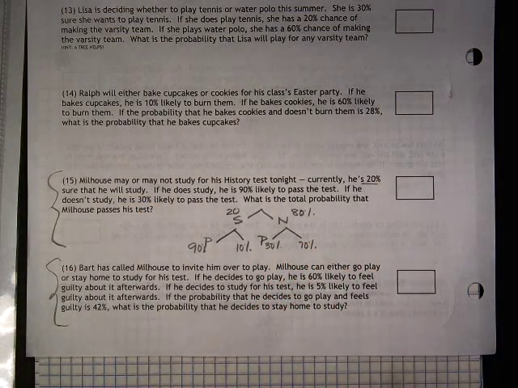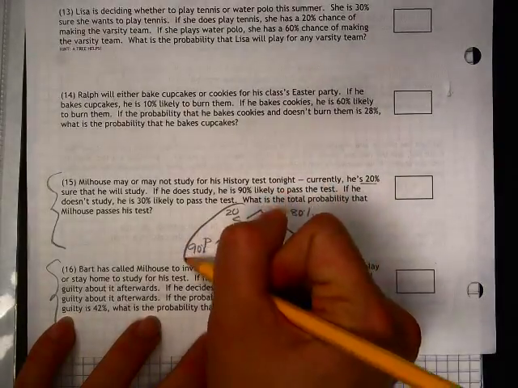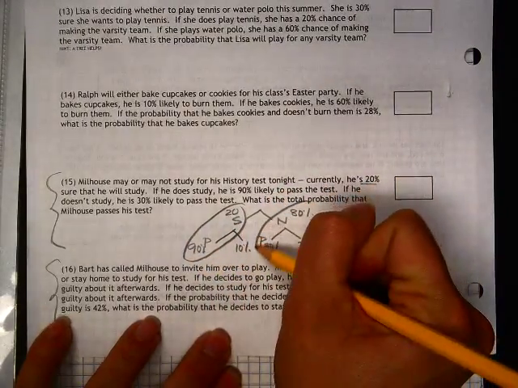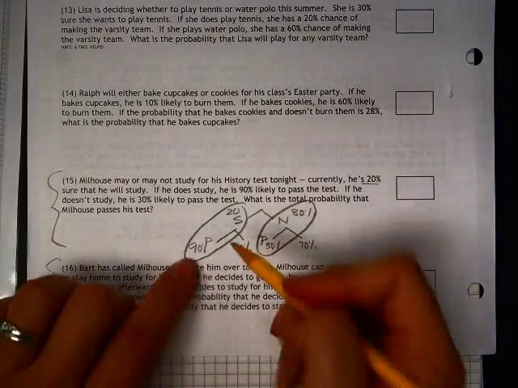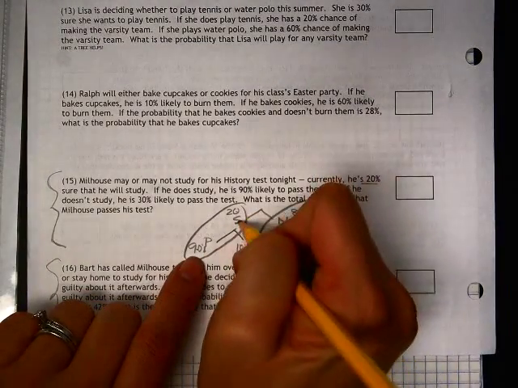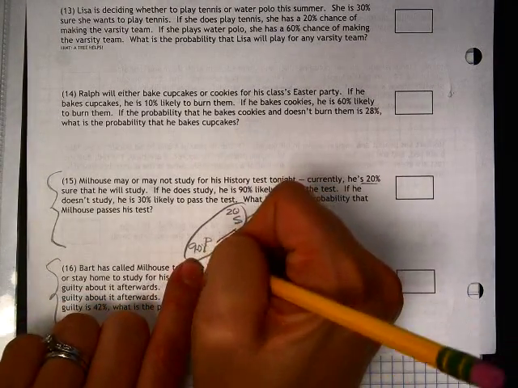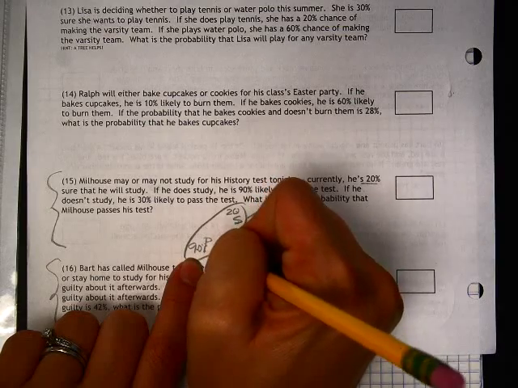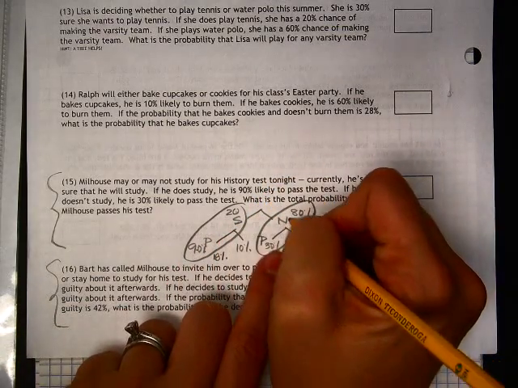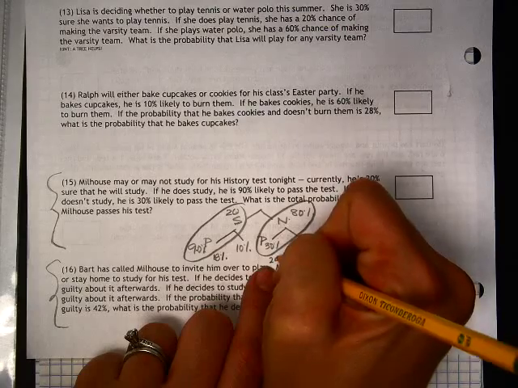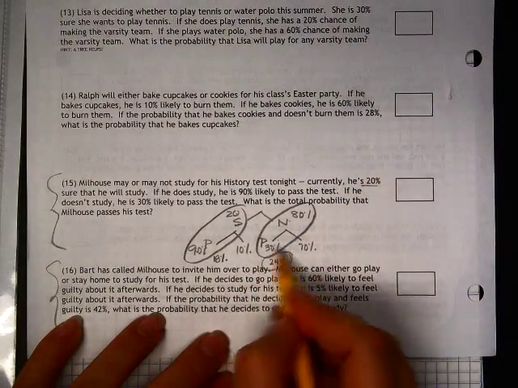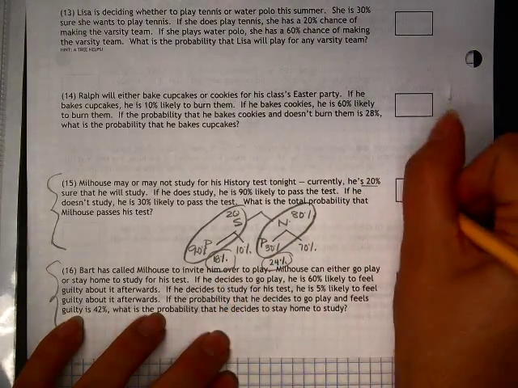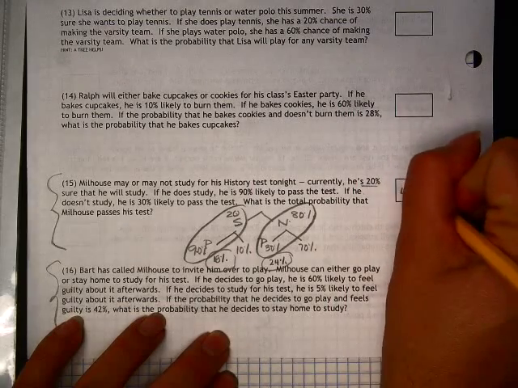What is the probability that he passes? So he can either pass this way or he can pass this way. And this way is studying and passing, which is 18%. And this is not studying and passing, which is 24%. But since it could happen this way or that way, I add them to get 42%.